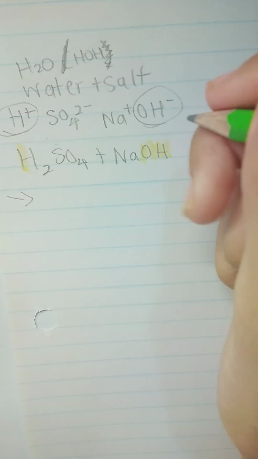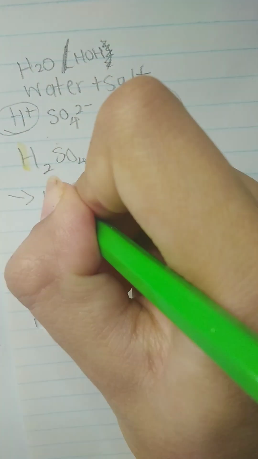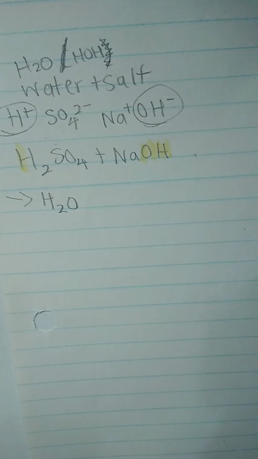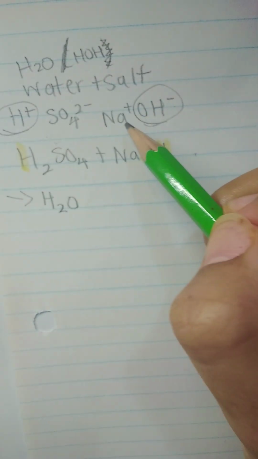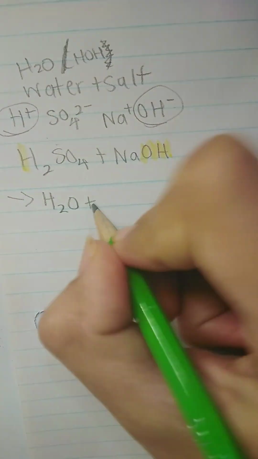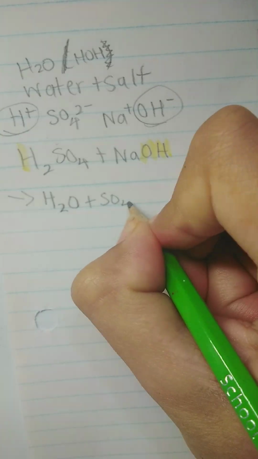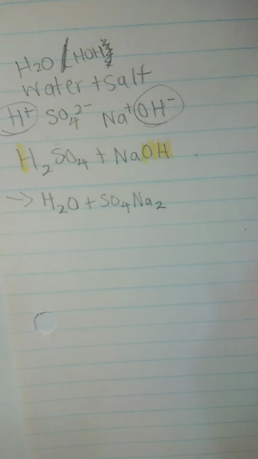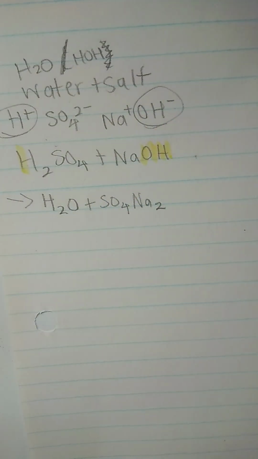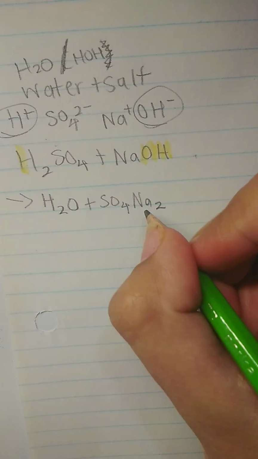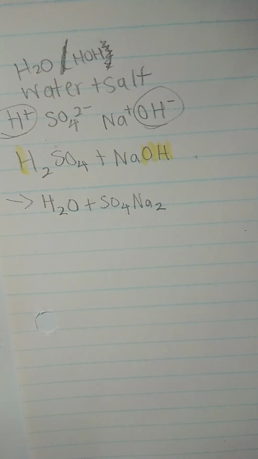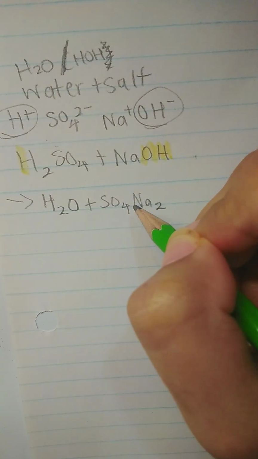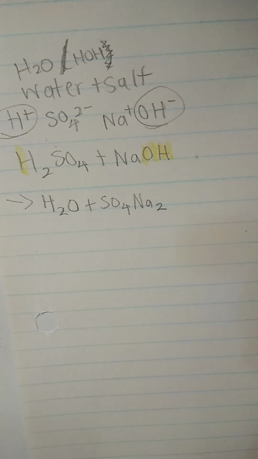Those we know combine when we crisscross their charges to create an HOH, also known as an H2O. And what remains is our SO4 2 minus and our Na plus to create SO4Na2 when we crisscross our charges. Usually in chemistry, we like to write the positive metal first and then the negative. But I'm just going to leave it as this right now.